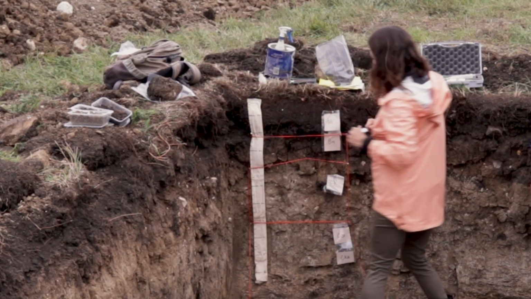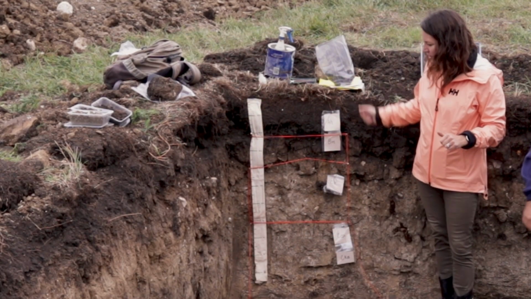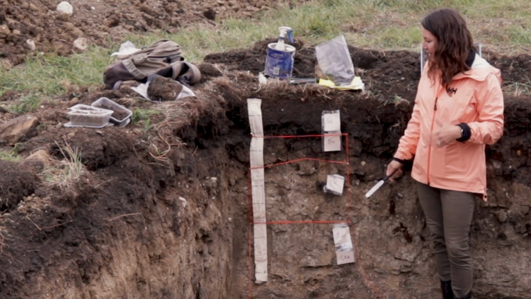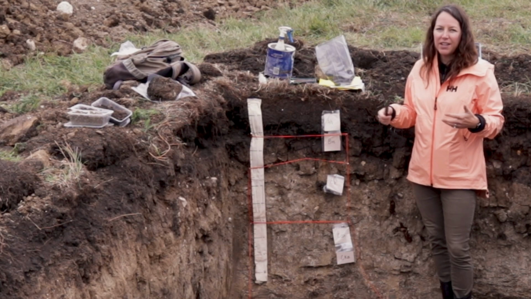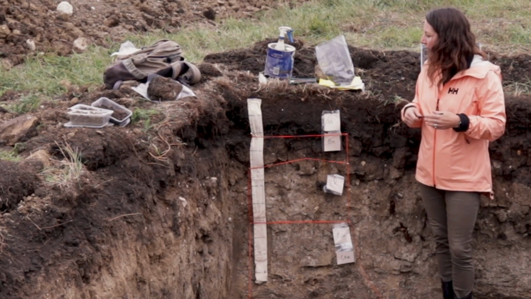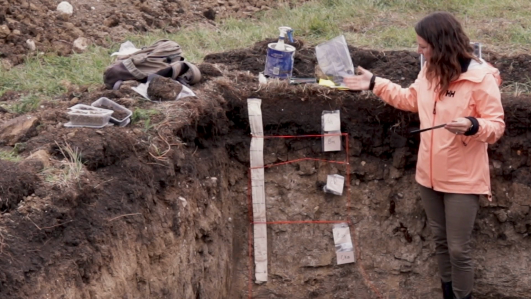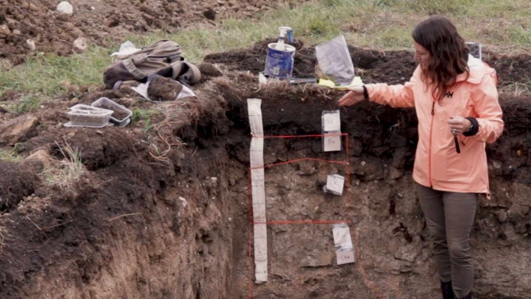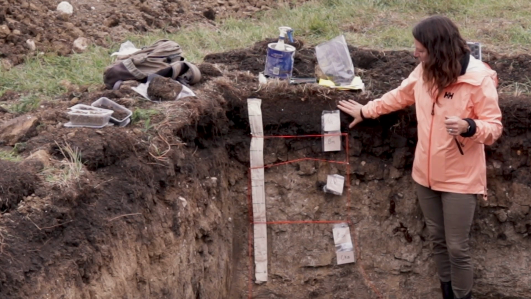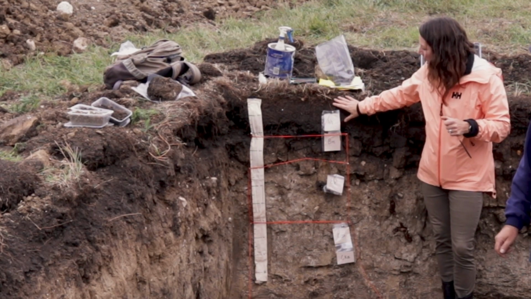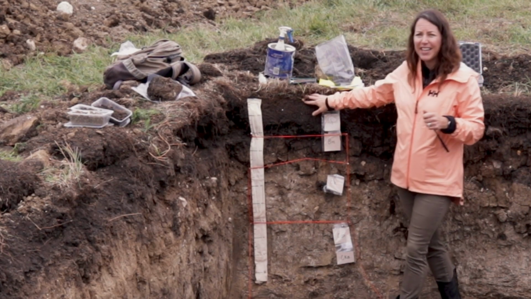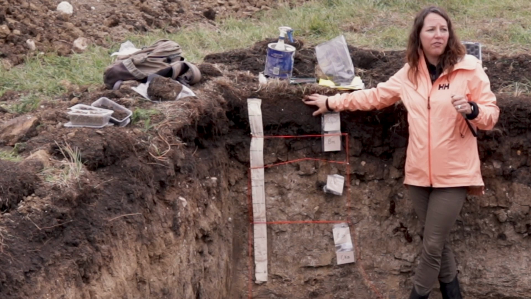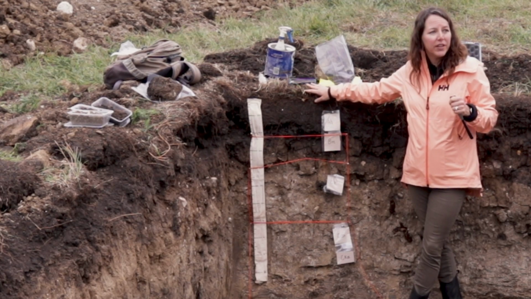I'm standing in front of the profile. We did do some characterization here in advance of the tour, but when we dig a soil pit, we're looking at changes in horizons. And as you can see here, we've got a pretty thick A horizon. I can't say that I've dug a lot of pits in a forage, a perennial field.